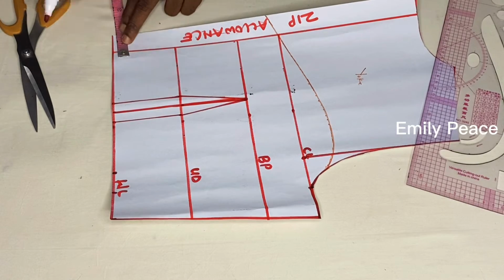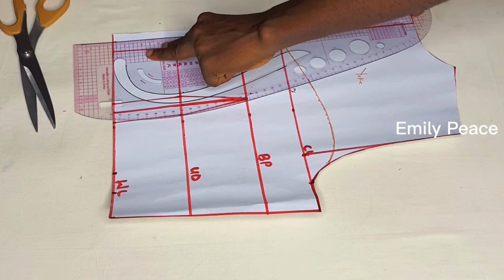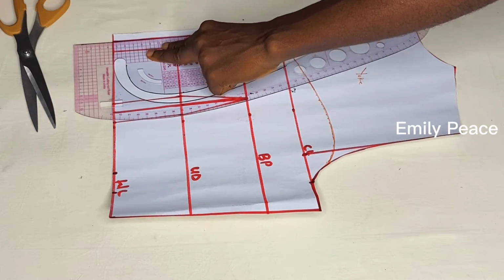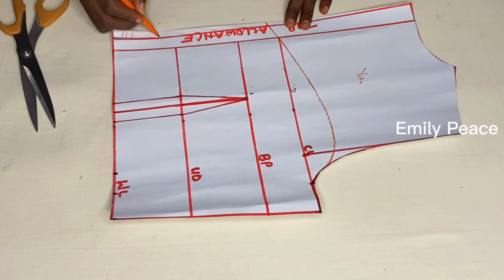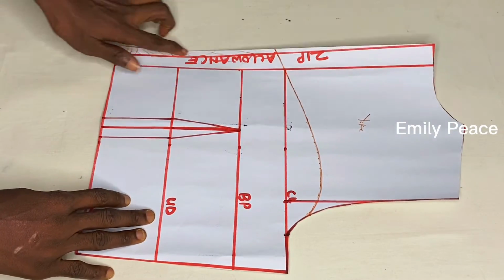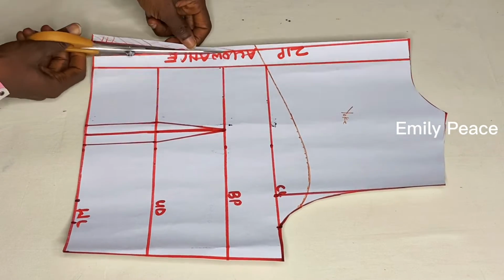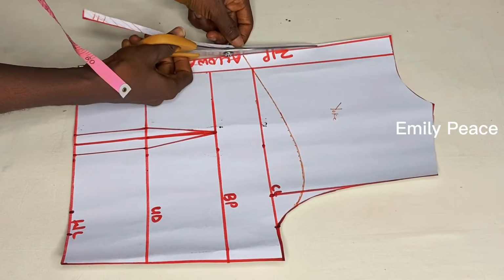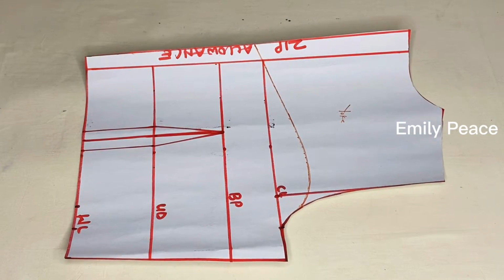So now I'm going to show you how you can take in, to avoid zip budge. On the waistline, I marked in half an inch, okay, and I slanted it to the neckline. And at that point, we're going to cut this part off. We do not need this part, so we can have our zip line nice and flat at the back, okay? So I'm just going to curve that out. So this is what we have for the back panel.